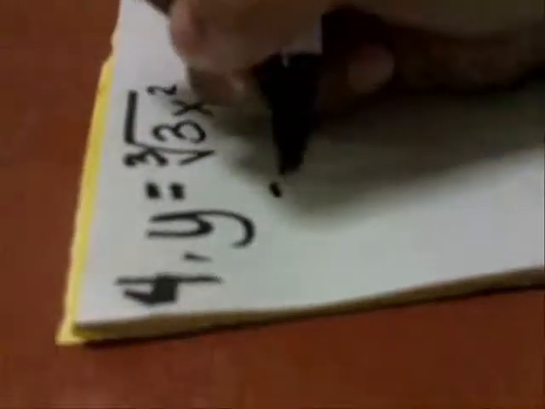Number 4. y is equal to cube root of 3x squared. You will change this to this equation, 3x raised to 2 over 3.